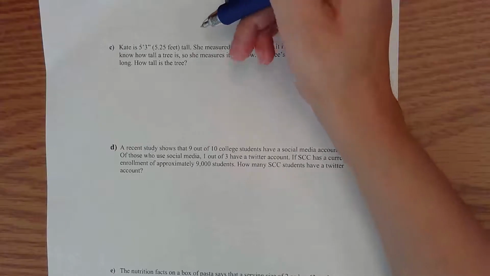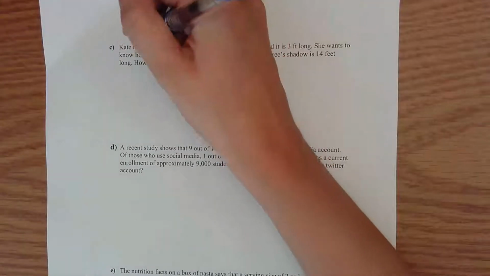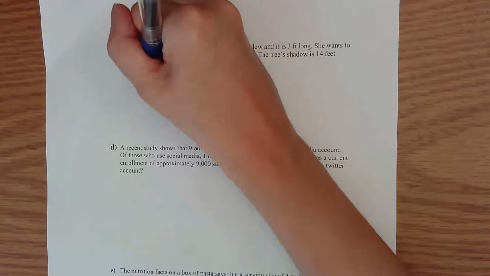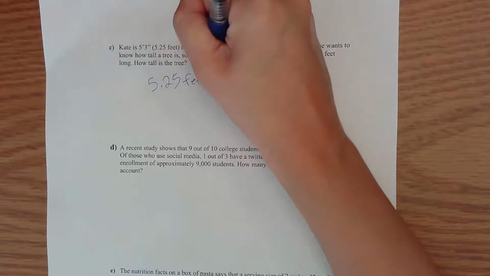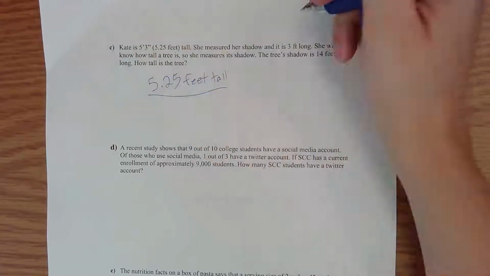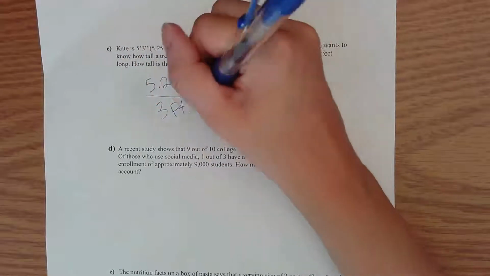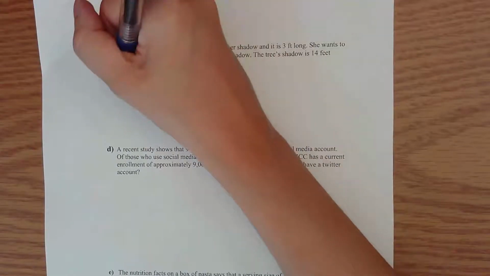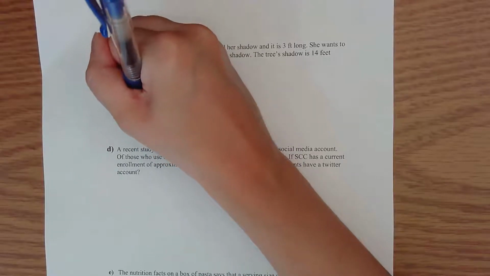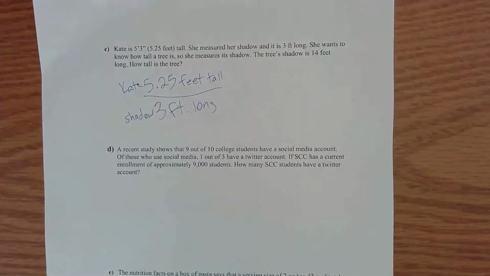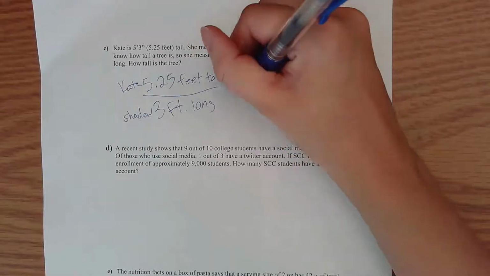So I'm going to go ahead and have a Kate ratio and a tree ratio. So Kate is 5.25 feet tall. Okay. And my shadow is 3 feet long. So this is Kate. This is the shadow. Okay? And the more information you put around those numbers, the better you'll be to match things up.